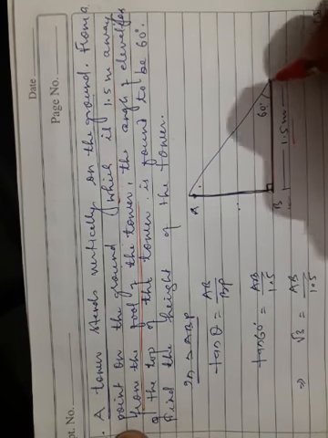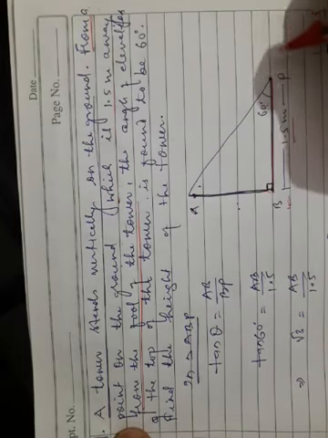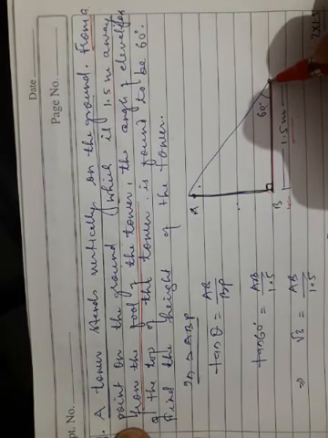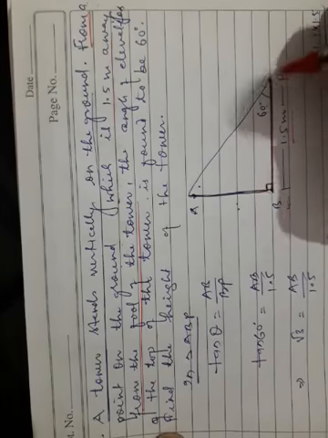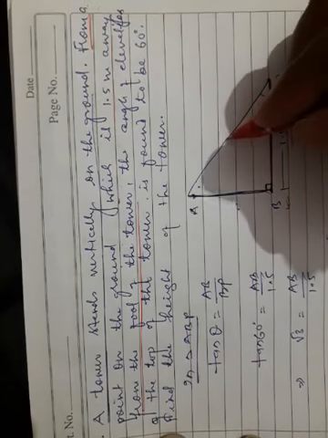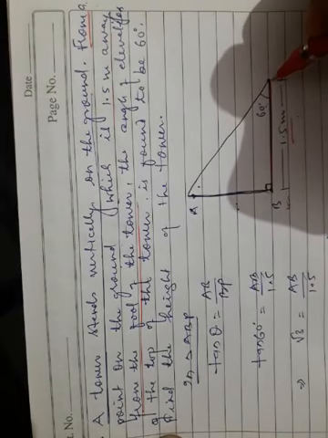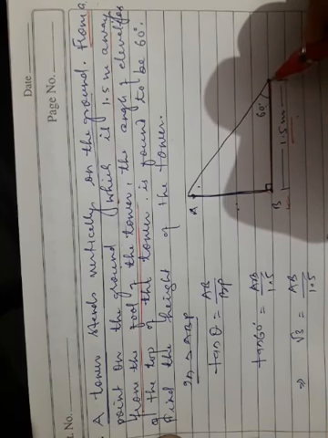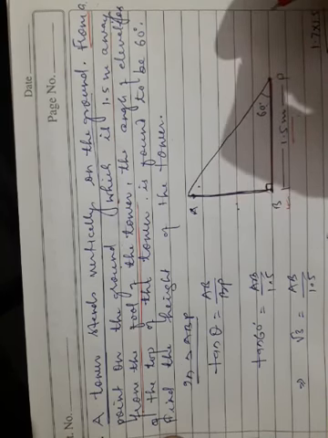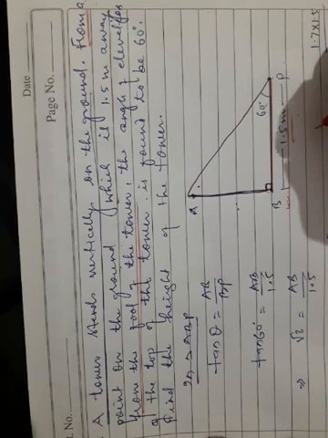And from this point, the angle of elevation of the top of the tower is 60 degrees. Elevation means the object is above. The top of the tower is obviously above the observer's eye, at an angle of 60 degrees. So the angle of elevation from this point is 60 degrees. Then calculate the height of the tower.